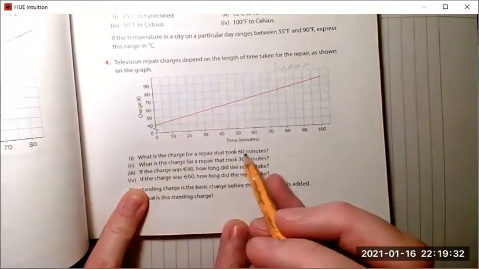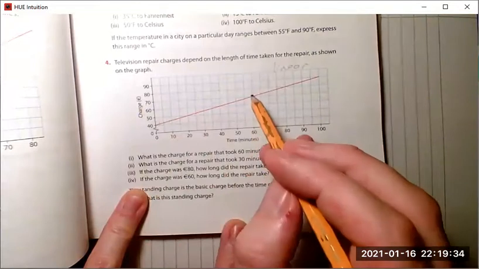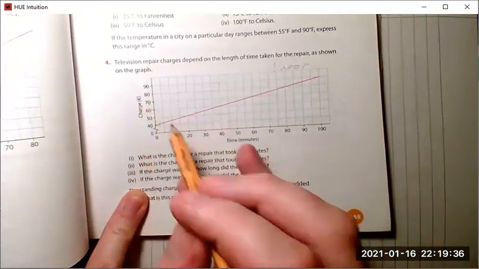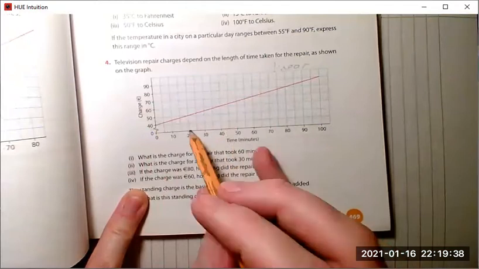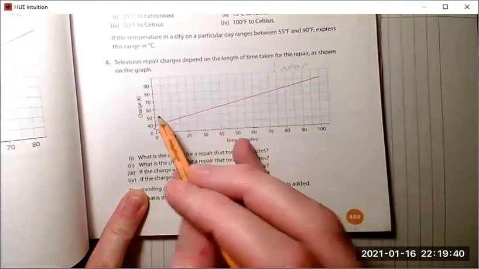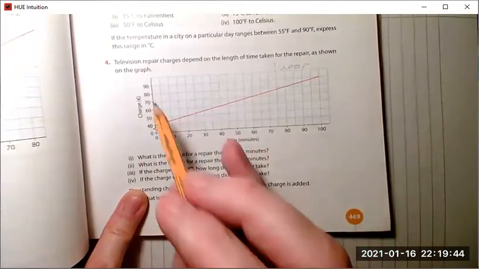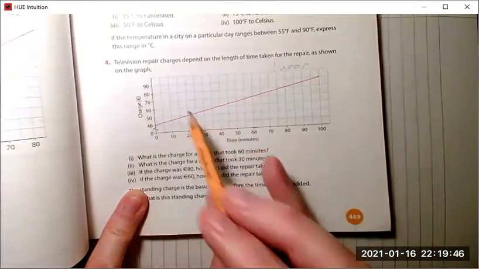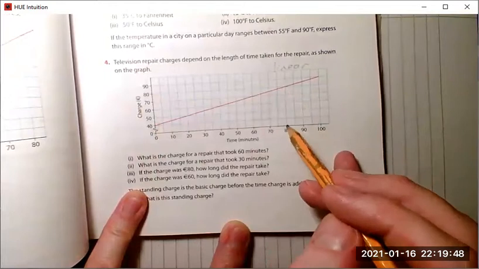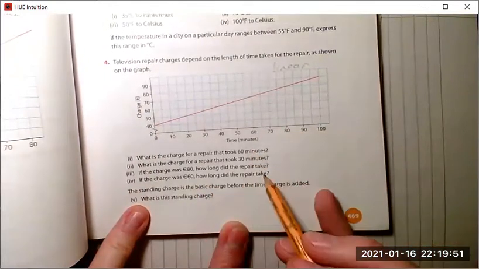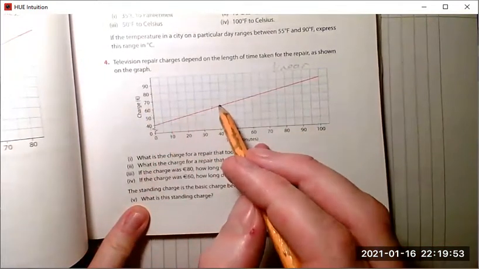What is the charge for a repair that took 60 minutes? There's 60 minutes cost €70. For a repair that took 30 minutes, somewhere between 50 and €60, let's say €55. If the charge was €80, how long did the repair take? There we go, 80 minutes. And if the charge was €60, how long did the repair take?